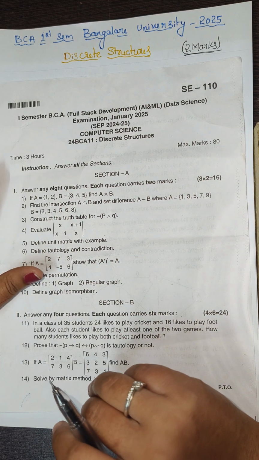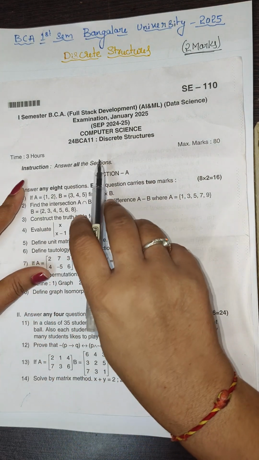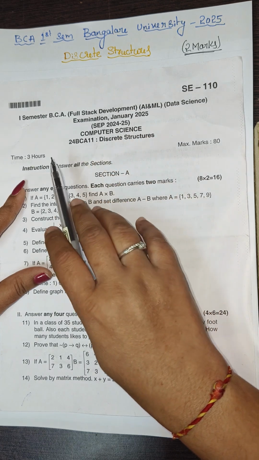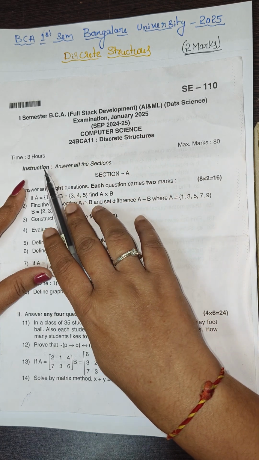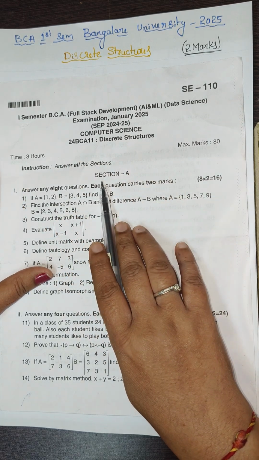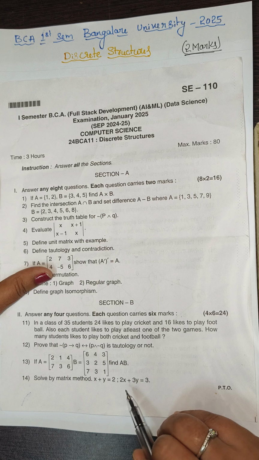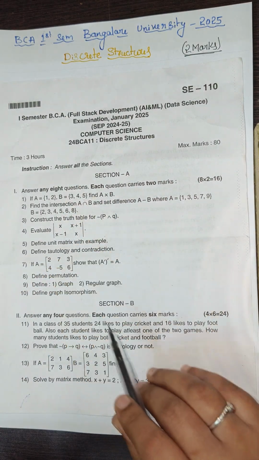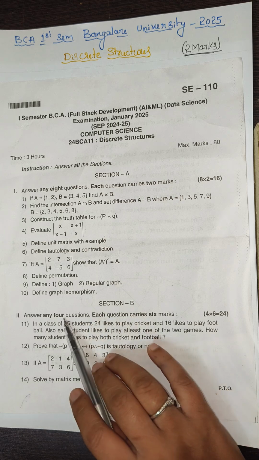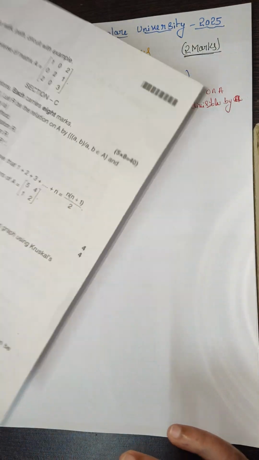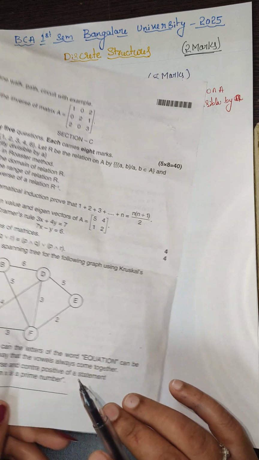In this video, I am sharing the BCA first semester Bangalore University January 2025 question paper, Discrete Structures. The question paper pattern is here: timing 3 hours, maximum marks 80, with 3 sections, section A, section B and section C. Section A is for 2 marks, you need to answer any 8 of the following. Section B is for 6 marks, you need to answer any 4 of the following. And section C is for 8 marks, you need to answer any 5 of the following.